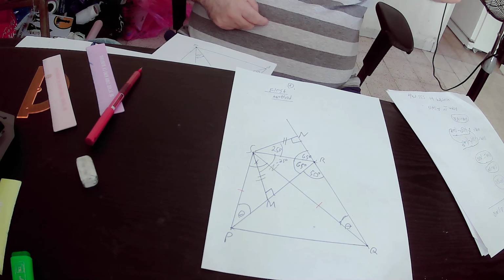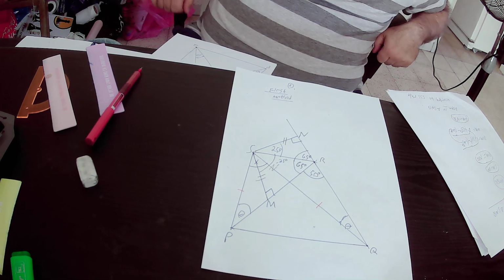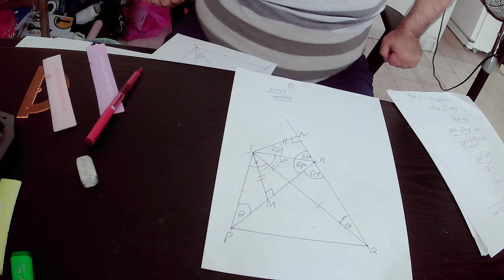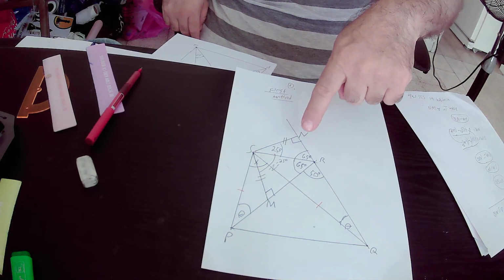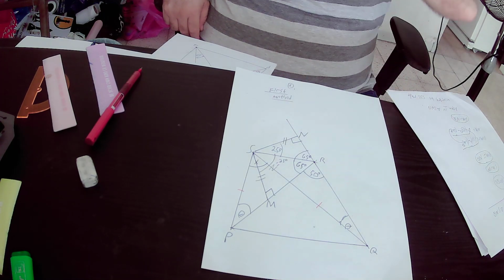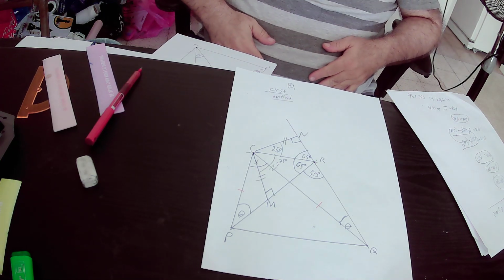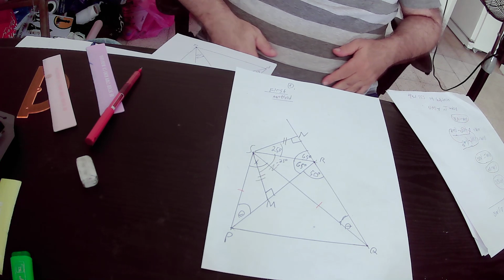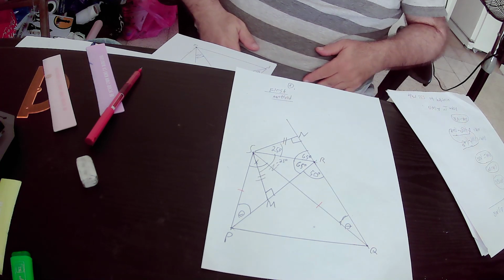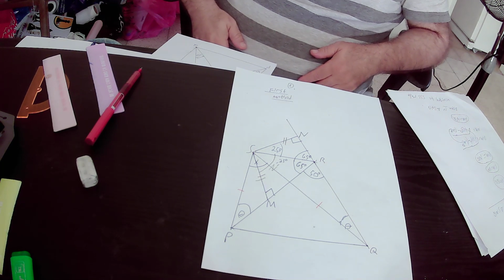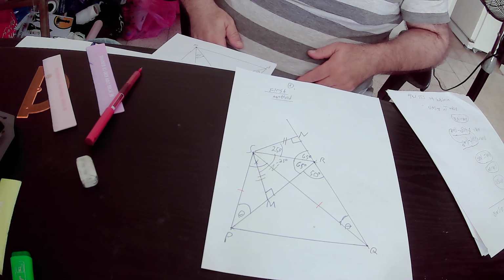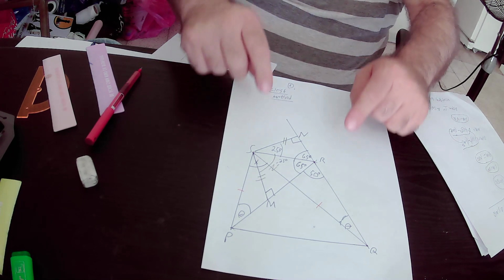So in the right triangle SMR and triangle SNR, we have three angles that are correspondingly equal to each other, and we also have a common side.